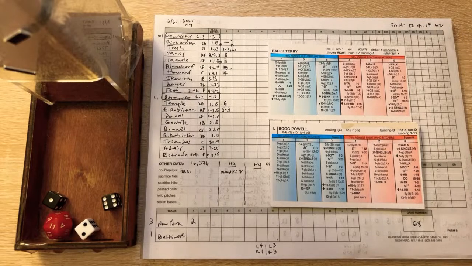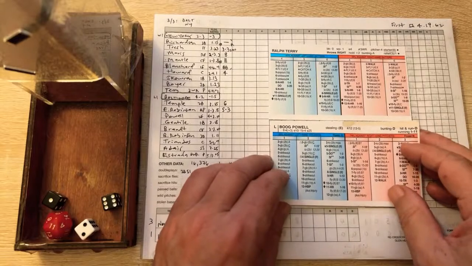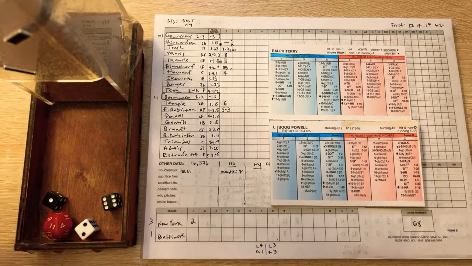Of course, we're doing the 62 replay, and a big hand for Boog Powell as he comes to the batter's box.